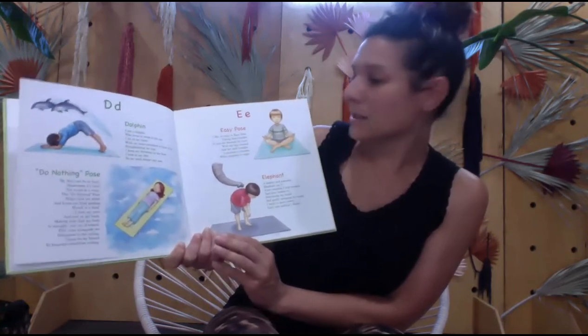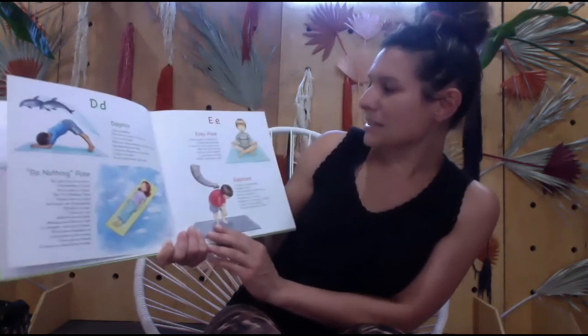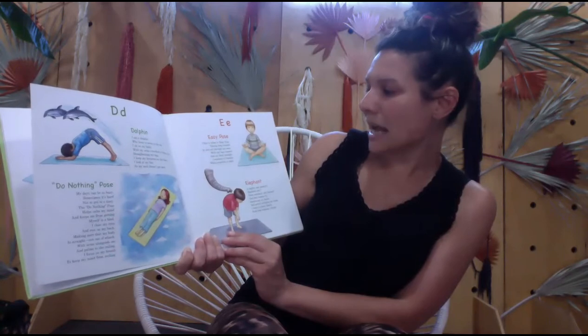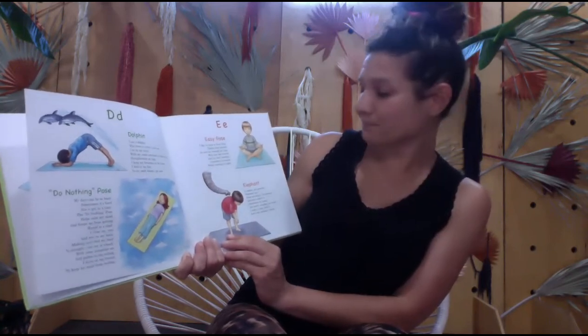E, easy pose. I like to relax in easy pose, taking deep breaths in and out through my nose. With my legs crossed and my back straight, I continue to breathe while counting to 8.